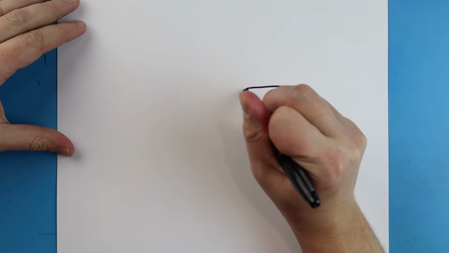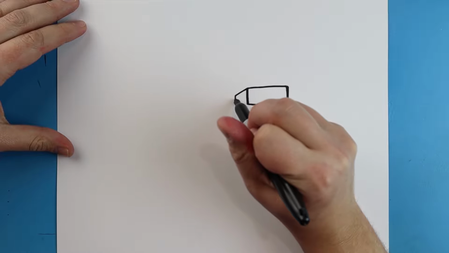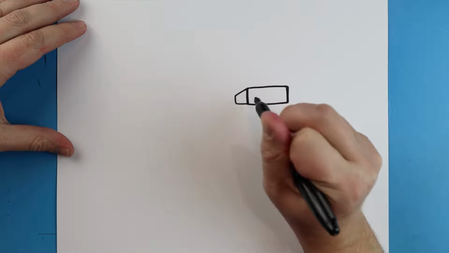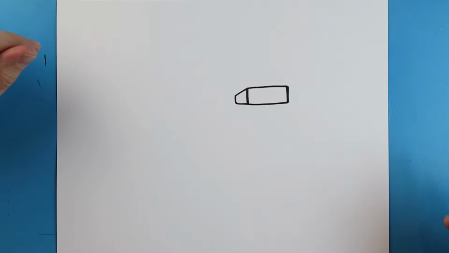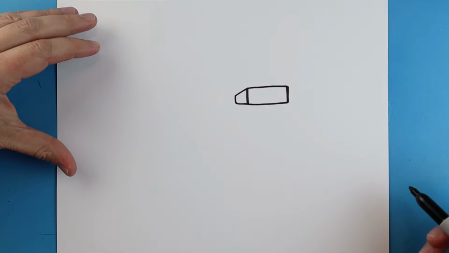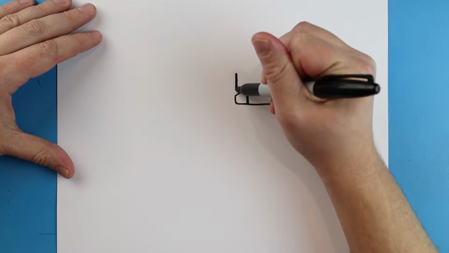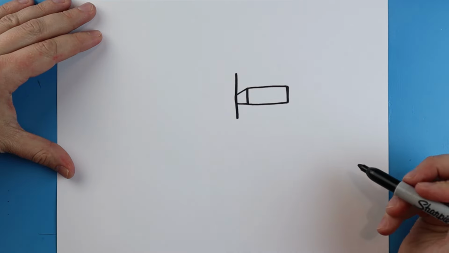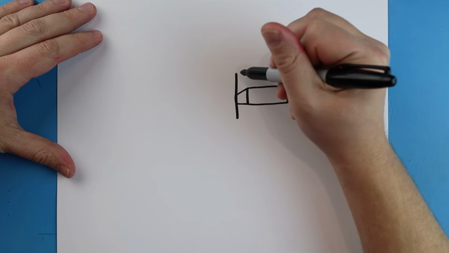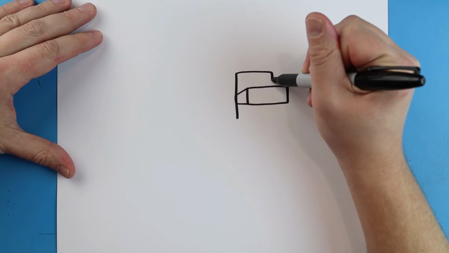Starting here, we're going to draw a line that comes down, a line that comes straight down, and then another one that connects to here for the side of the beak. Next, starting here, we're going to draw a line that comes down. It's going to run right along the side of the beak. We're going to make a line that comes over and then down.